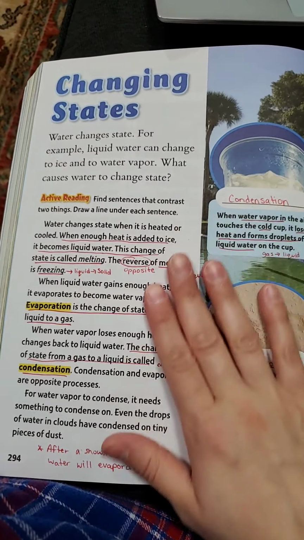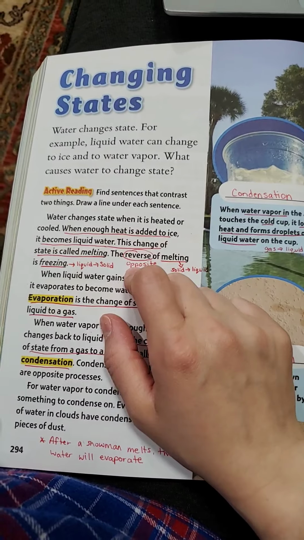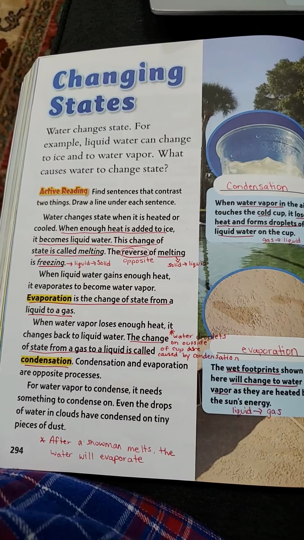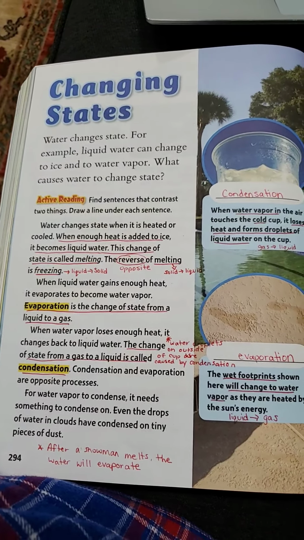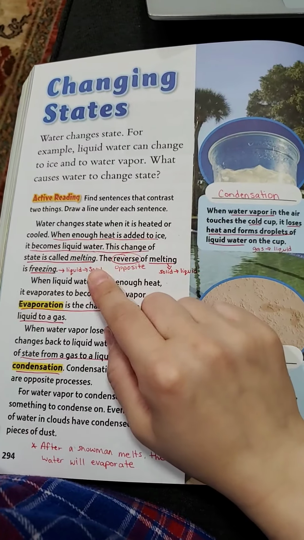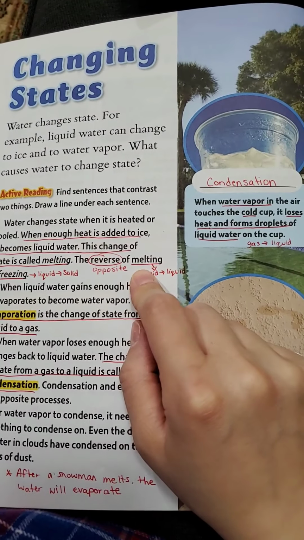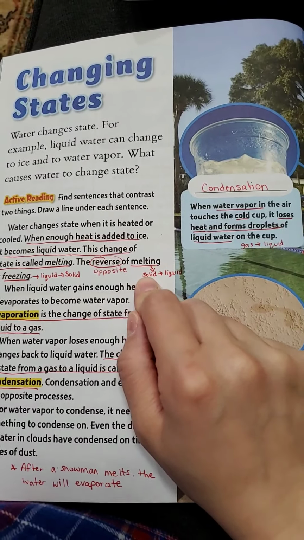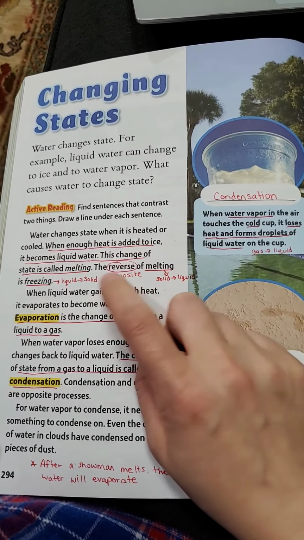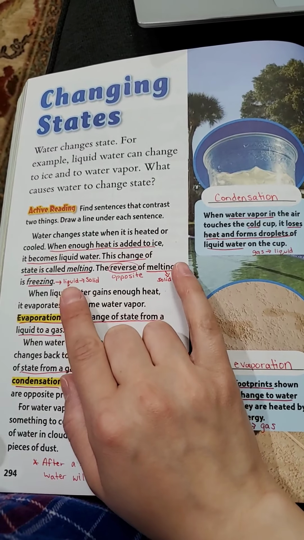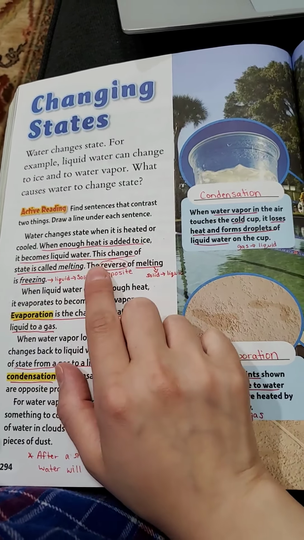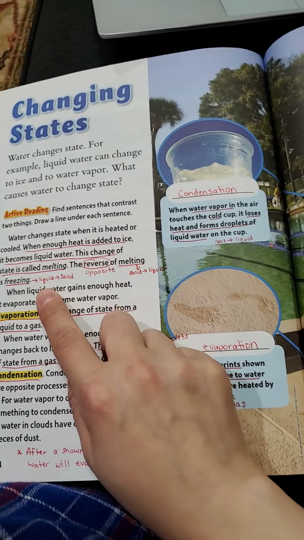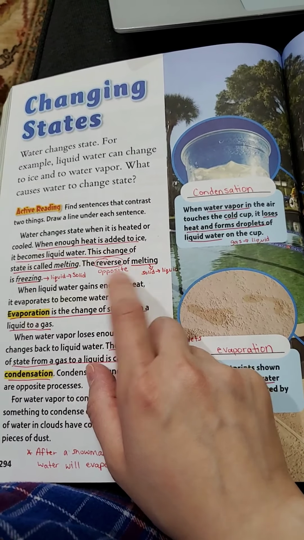There's a lot of notes on this page. It's important to know that when water melts, I made a little note here for you. See, when water melts, it goes from a solid, like ice, to a liquid. Okay? And then when it freezes, it goes from a liquid to solid. And these two things are the opposites. Okay? So that's why they say the reverse of melting is freezing. So the opposite of melting is freezing.